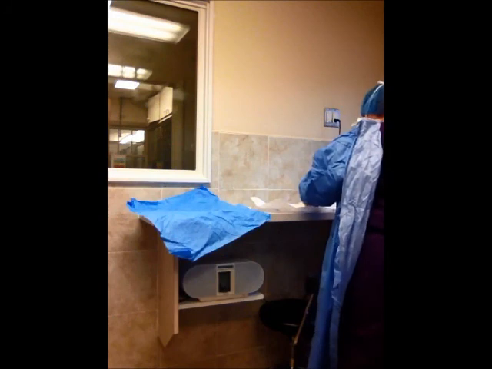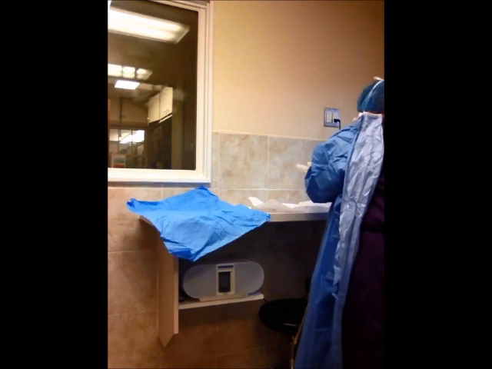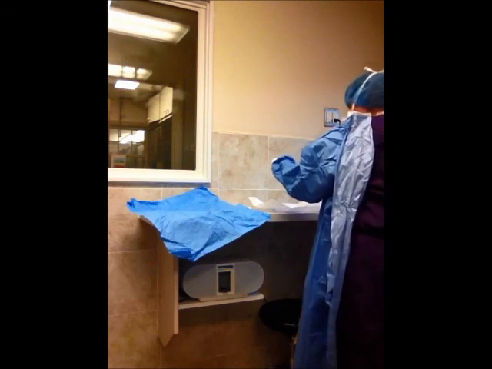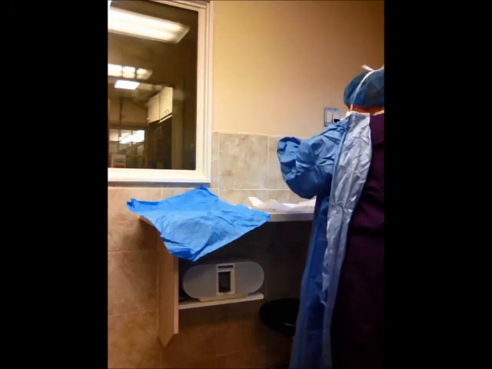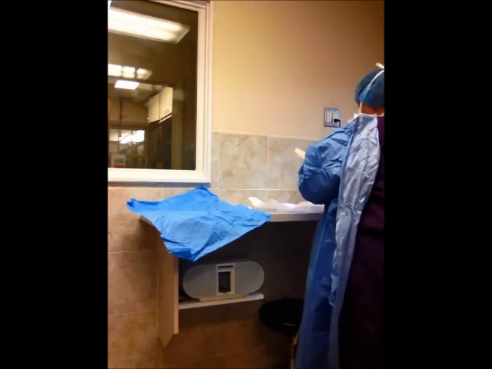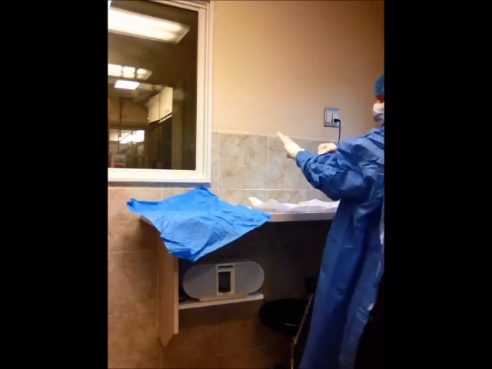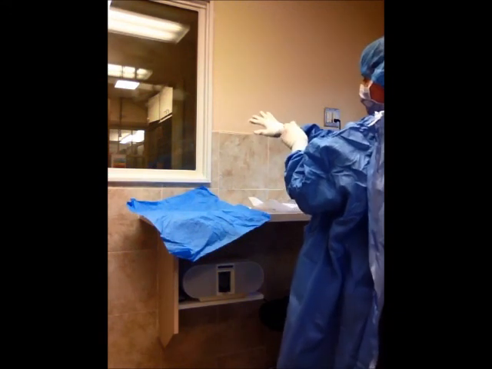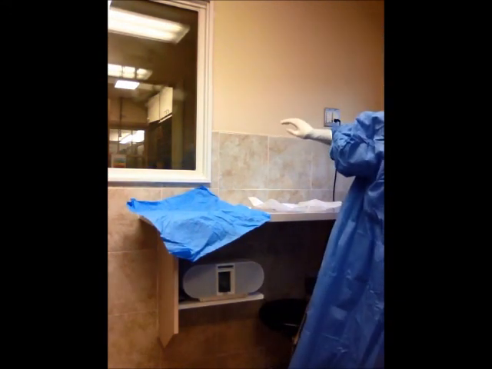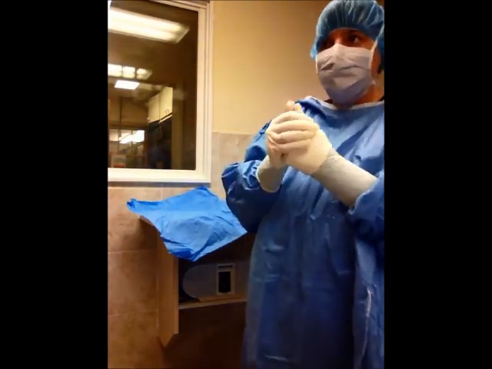Now once that one's on a little bit, I'm going to do the same with the other one, so that I don't risk contamination or my fingers coming out of the gown. And then I slowly pull the gown down. And it's still on my hand, but not constricting my ability to move them. And then I wait for my assistant to come in, and she will tie me in.